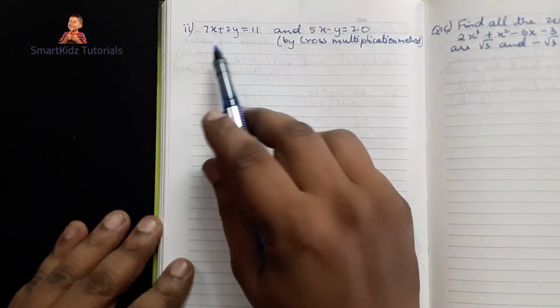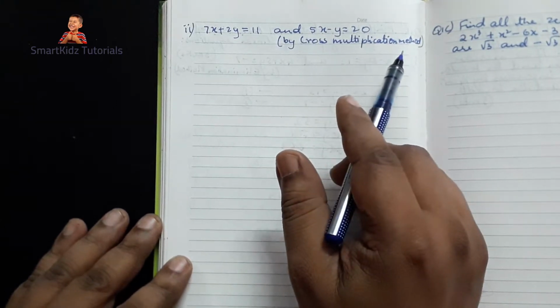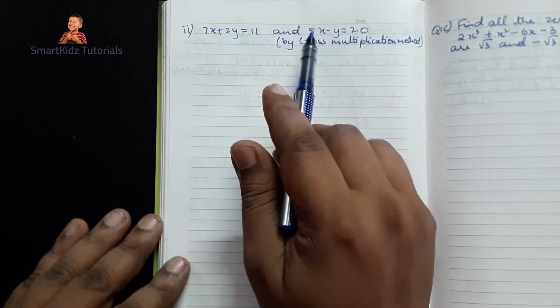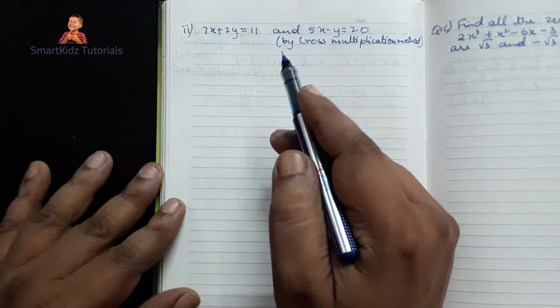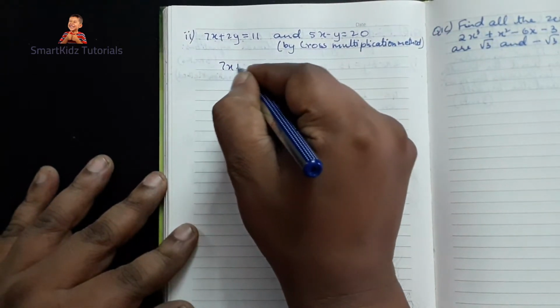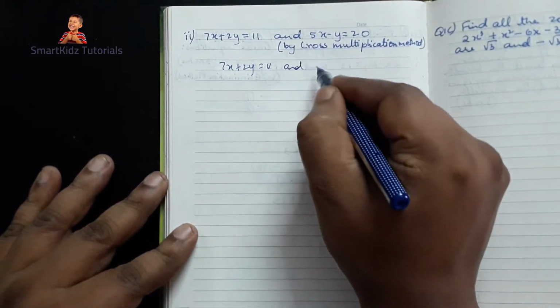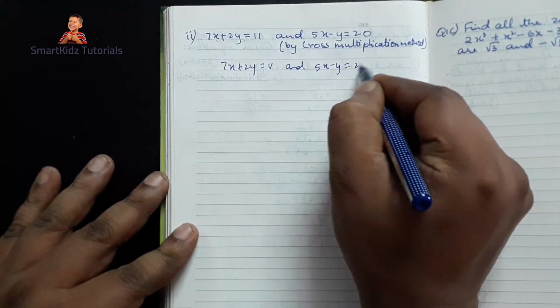Alternatively, you can answer the second one, and the choice that is given in this paper is the cross multiplication method. You have to solve this pair of linear equations, solve for x and y. So I'll write it down again. 7x plus 2y equal to 11, and we have 5x minus y equal to 20.